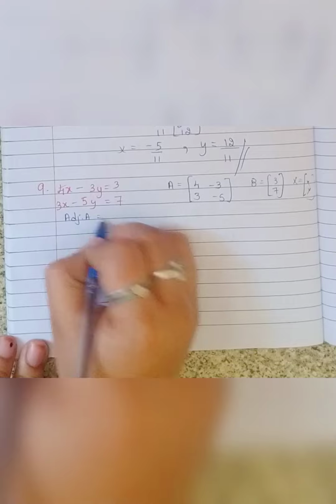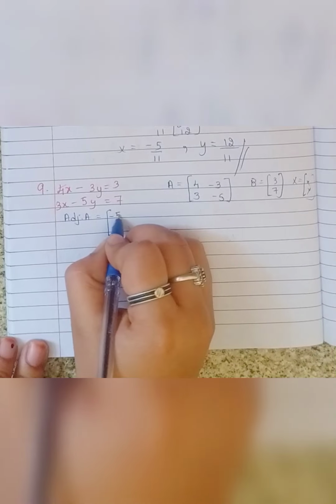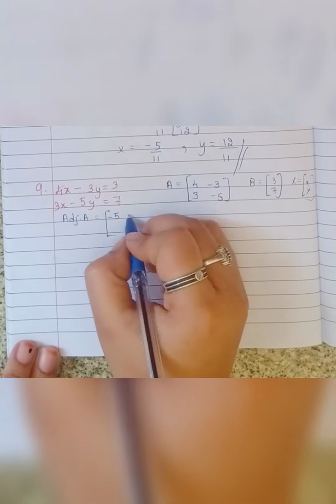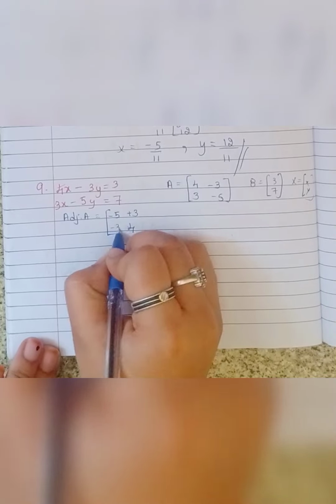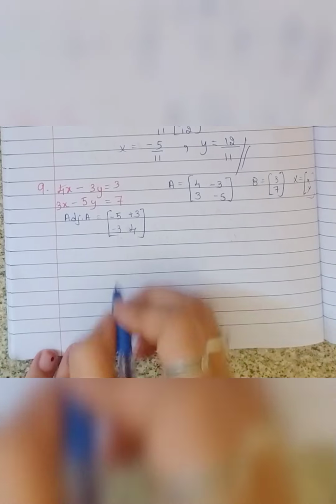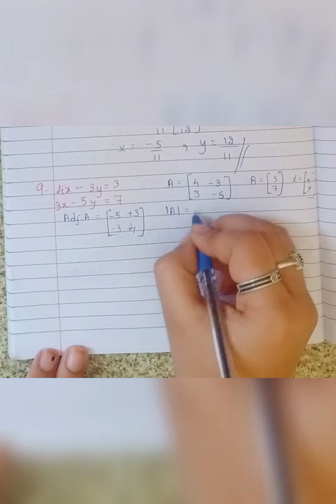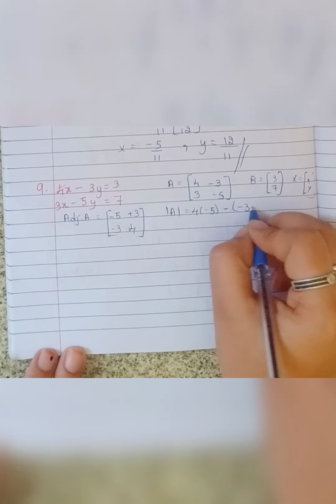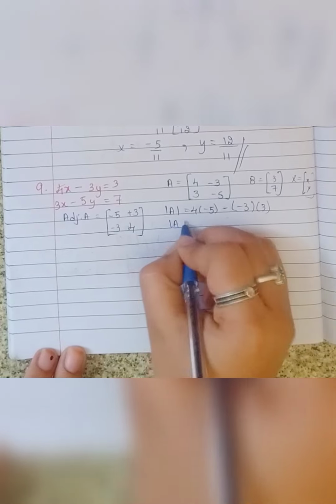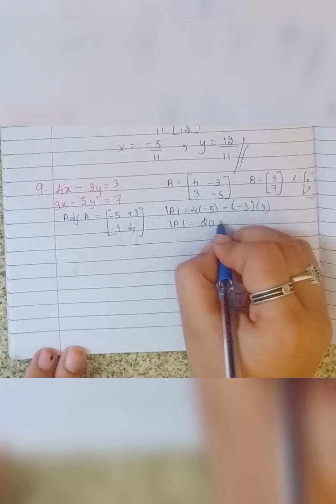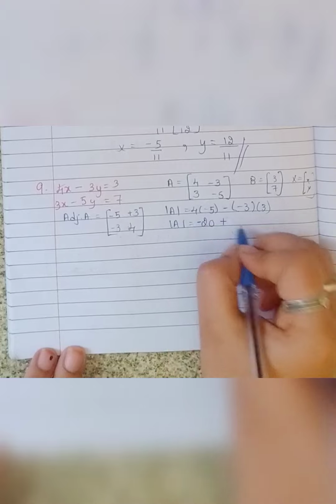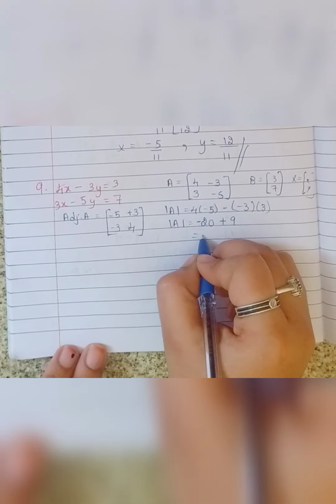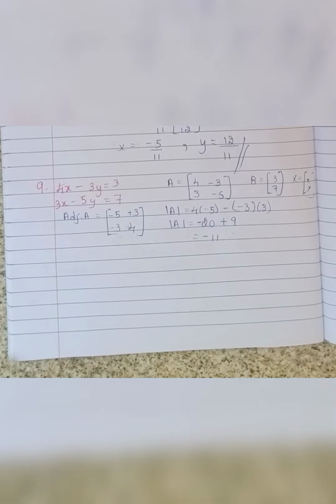Adjoint of A is minus 5, 4 and this 3 is plus 3 and this is minus 3. Okay. And then the determinant is 4 into minus 5 minus of minus 3 into 3. Okay, 4 5s are minus 20 plus 9, which is minus 11.